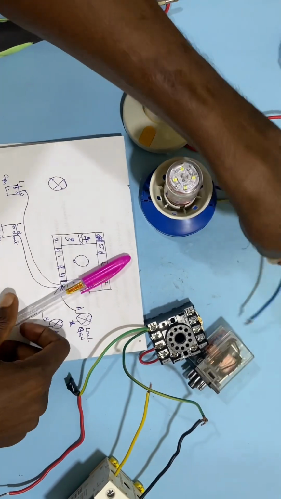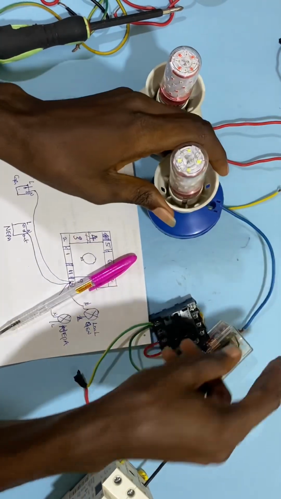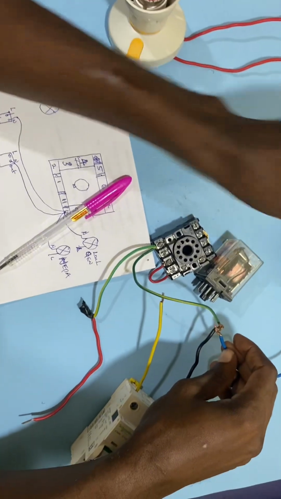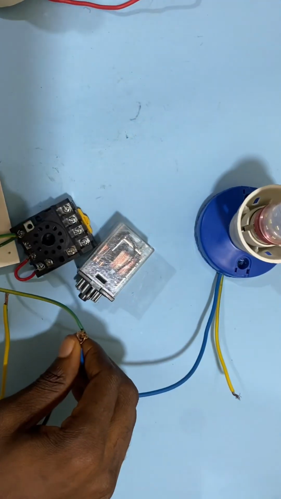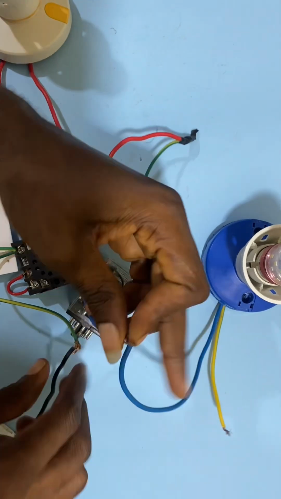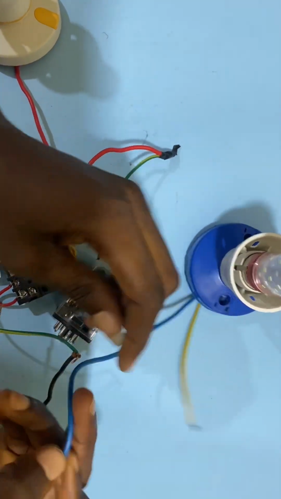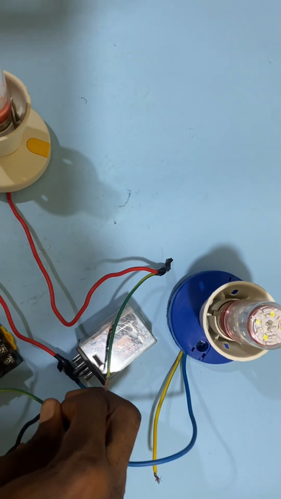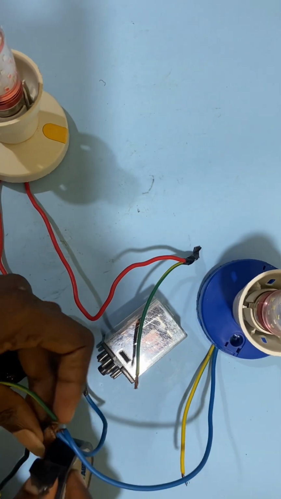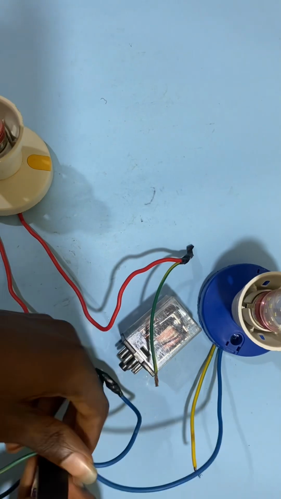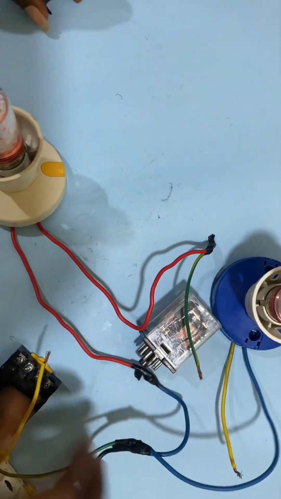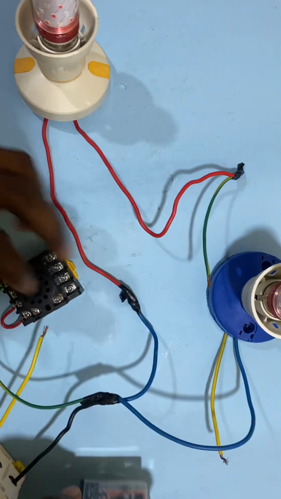So let's do the connection once again together. This is the neutral of the load. So I'm going to terminate it here, since from here it goes to pin 10. I'm going to connect all the neutrals at this point. So let's do the connection. All right, so let me insulate it. All right, so I'm done connecting all the neutrals together.